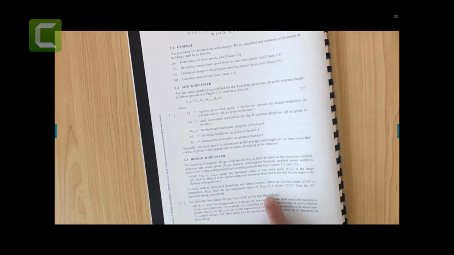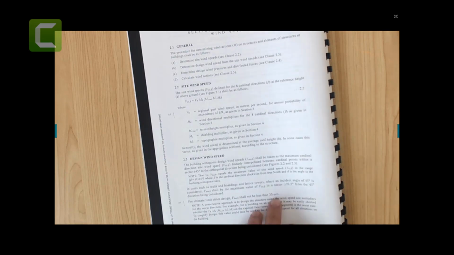Another important piece of information is that whatever we calculate, it is never going to be less than 30 meters per second, so we will make that check as well. Some smart structural engineers may say, I follow the standards, I have a wind speed of 20 meters per second, and I will design tiny steel beams or tiny frames because I want to save money, and if something happens, don't blame me, blame the standards.